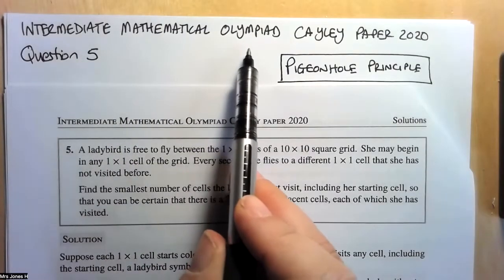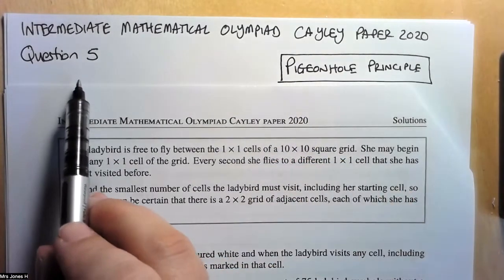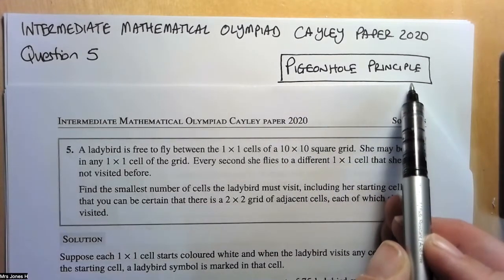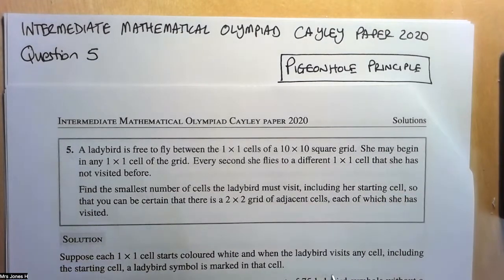Intermediate Mathematical Olympiad Cayley paper 2022 question 5. This is an example of the Pigeonhole Principle. If you want to Google it, there are some videos online. There's even its own Wikipedia page.